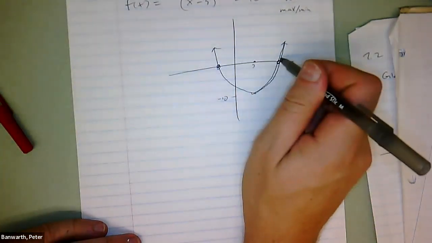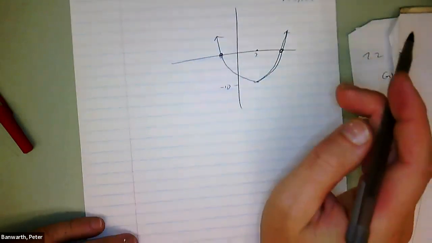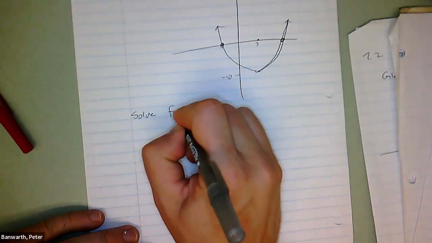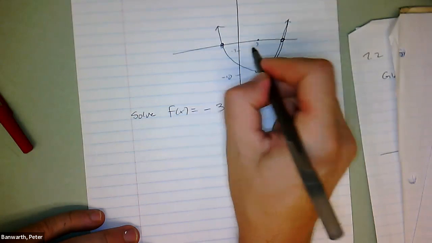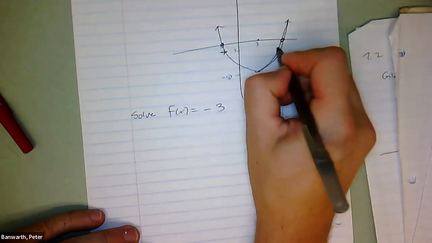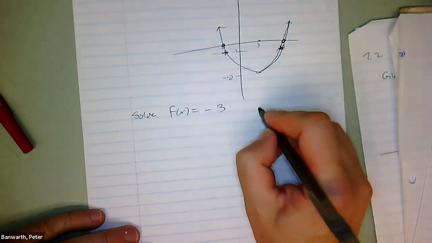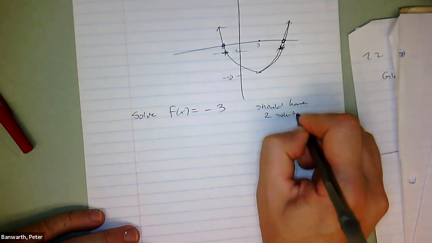And maybe I have 2 roots, but I don't know what they are yet, although I could figure out how to factor this and get it into factored form. So if I were to solve f of x equals -3, there's -3 right there. You notice there are 2 points where my function equals -3. So I should have 2 solutions.